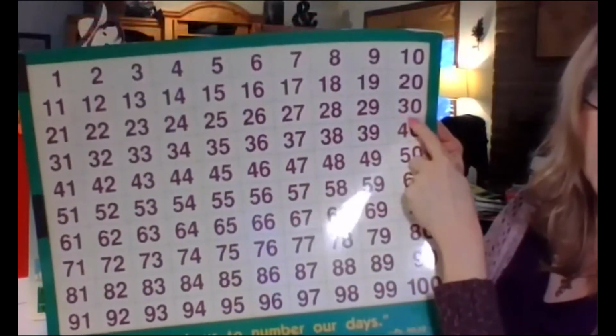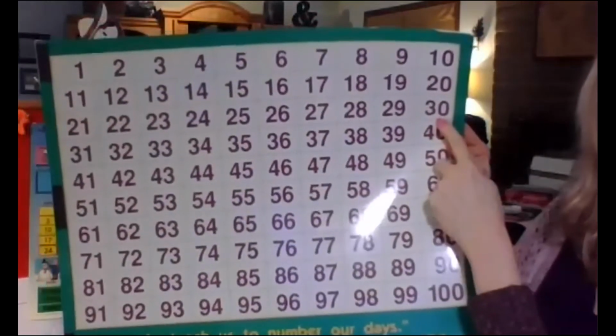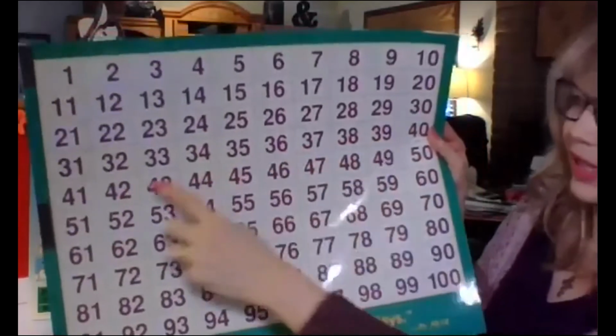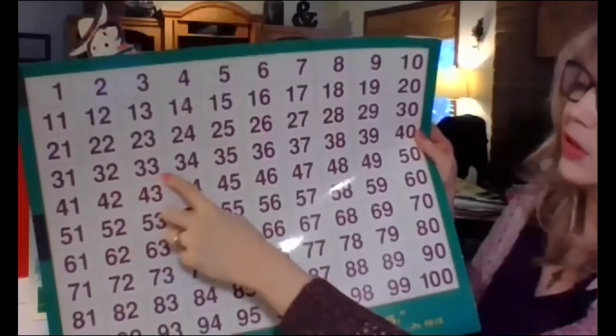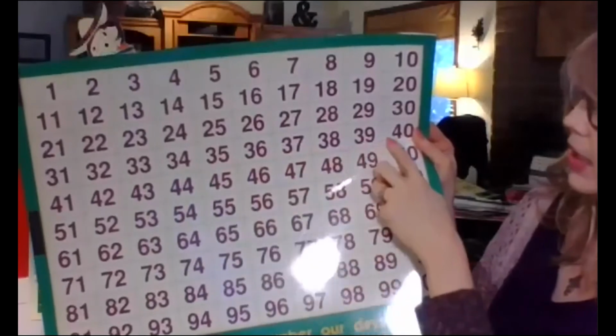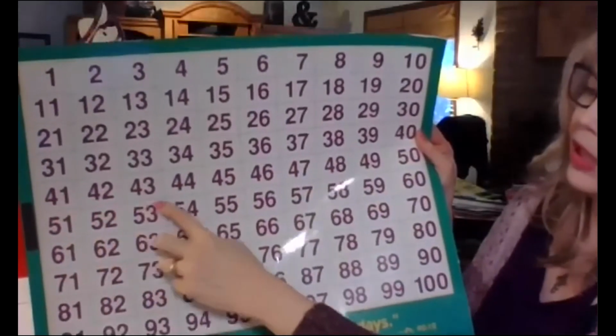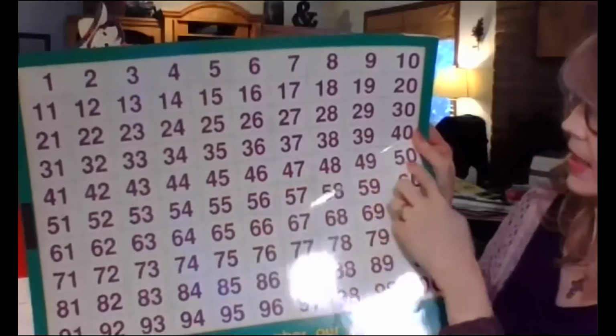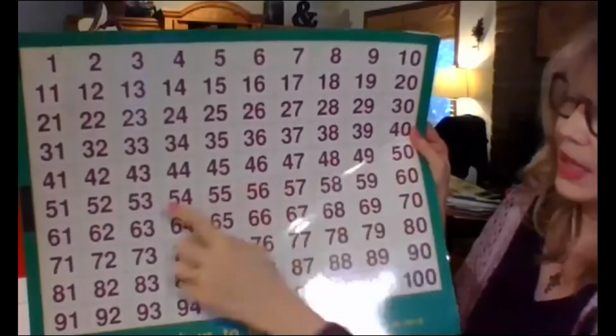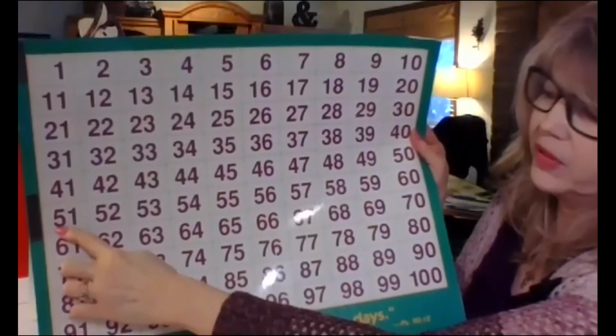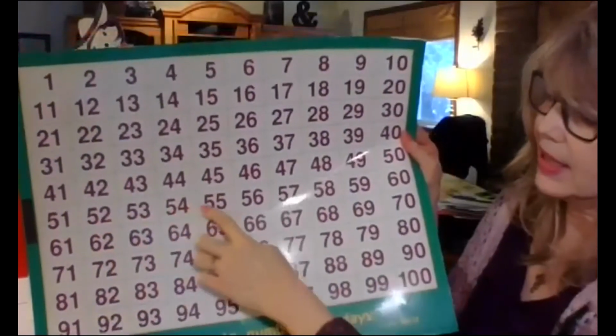And then we go to 30. If you're going to be in the 30 family, you must start with a 3. All of these numbers are in the 30 family. They start with a 3. And then 40, you must start with a 4 to be in the 40 family, just like these guys. 50, you must start with a 5 to be in the 50 family, just like these gals.